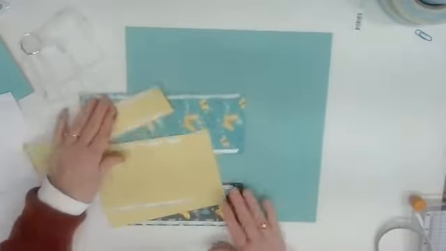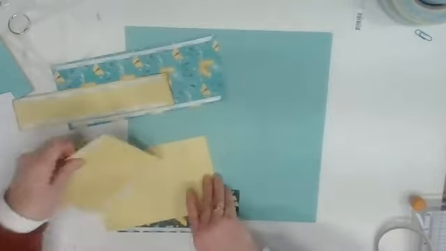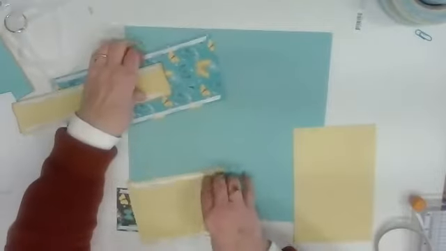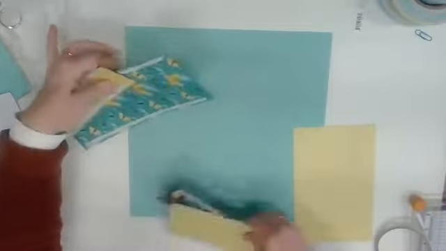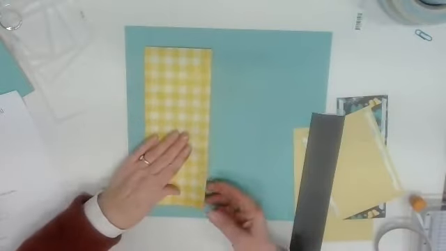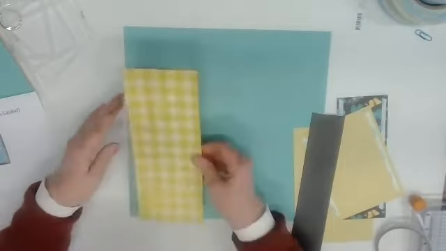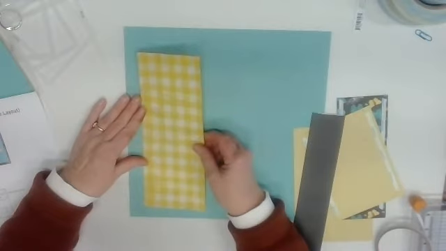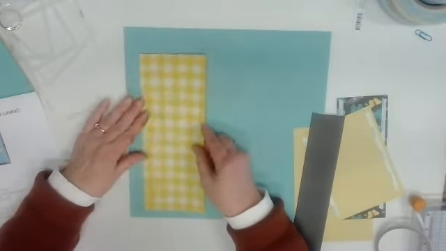Okay, so to piece it together, I've got all my pieces taped, I believe. You're going to put down your checkered yellow piece first. I put it closer to the bottom than the top, guys, just because I have that black piece hanging out at the top. Put that down.